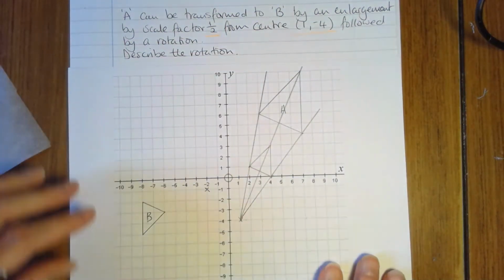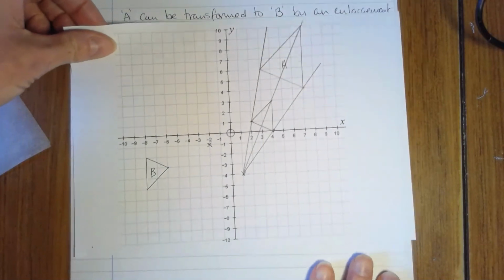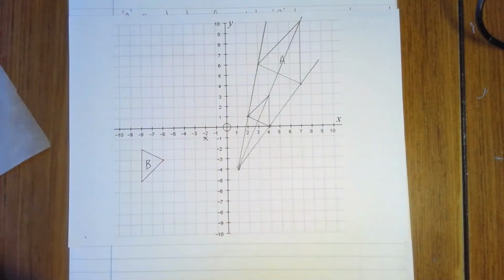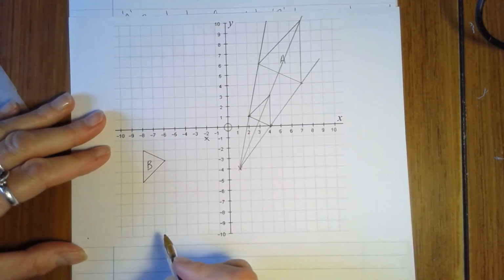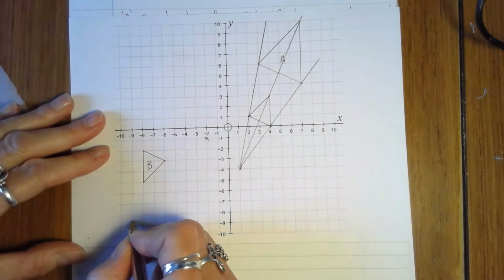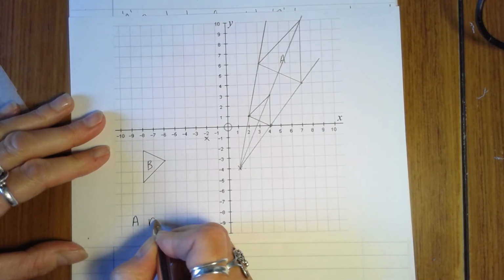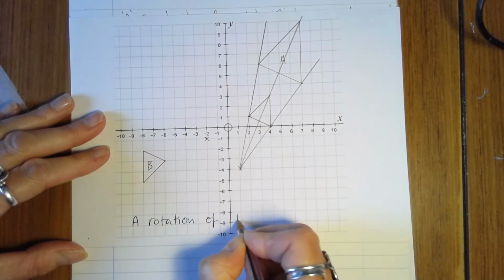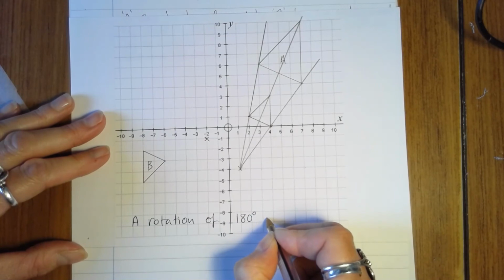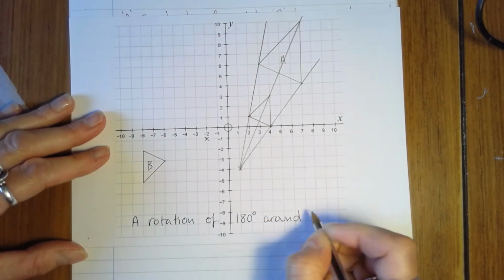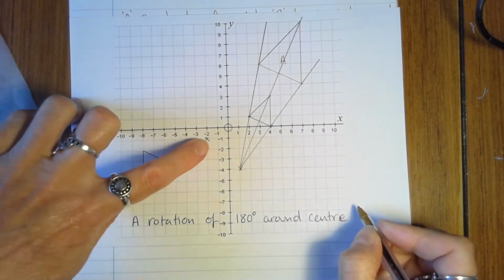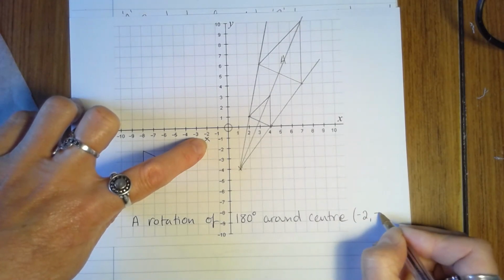So I don't need to say whether the shape has been rotated clockwise or anti-clockwise, because 180 degrees is a half turn, and so it doesn't matter whether you go clockwise or anti-clockwise. So the description is a rotation of 180 degrees around, or about, you can say as well, centre (-2, -1).